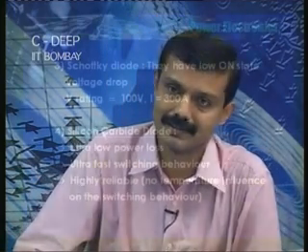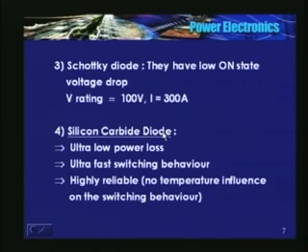And the last one, the fourth one, what is known as the silicon carbide diodes. Look here, silicon carbide diode. They have ultra low power loss. See, Schottky diode has a very low on-state voltage drop. That's what I told you. So therefore, on-state power loss also is low. But silicon carbide diode has an ultra low power loss, ultra fast switching behavior, very fast diodes.